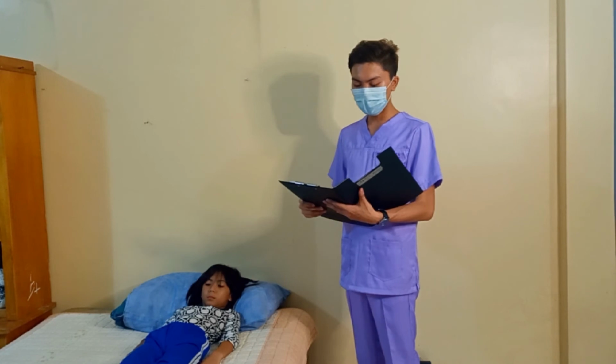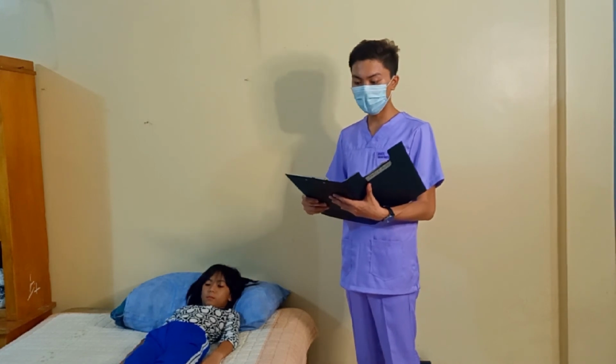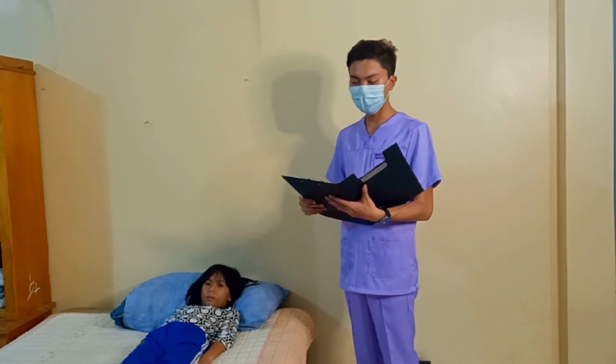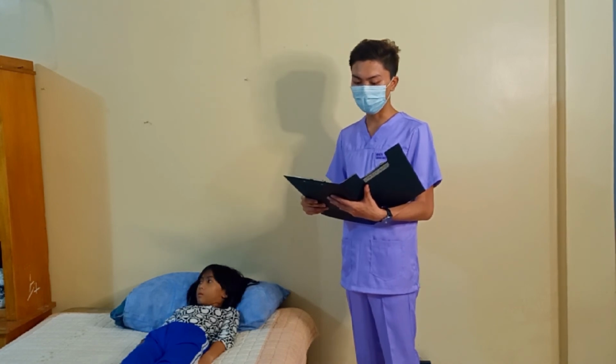Number 1, reviews medical record for patient's most recent activity experience, record weight. This is to have a baseline pertaining to the patient's overall physical capabilities. The medical record of the patient shows that the patient was able to tolerate a recent activity. Current weight of the patient is around 30 kg.